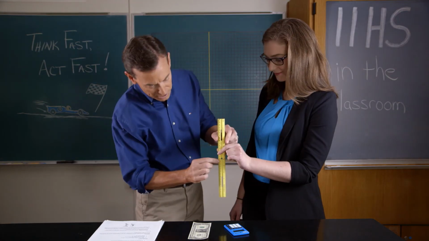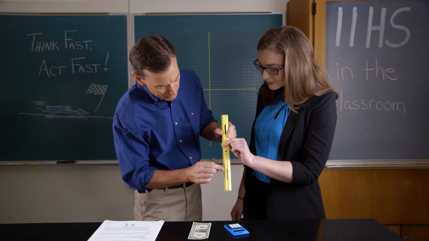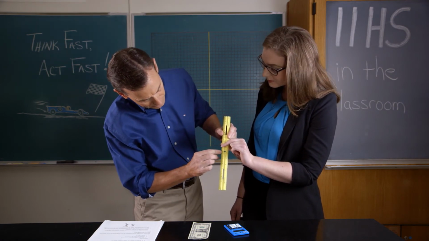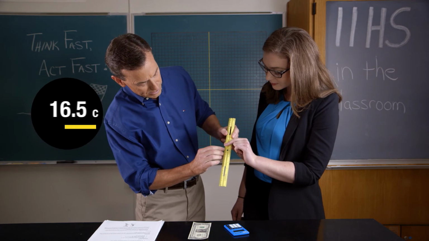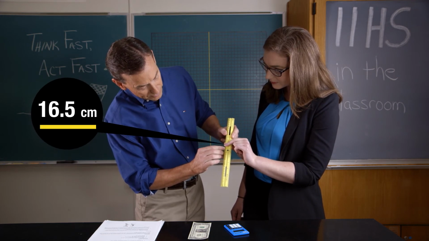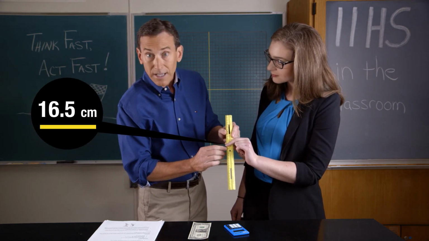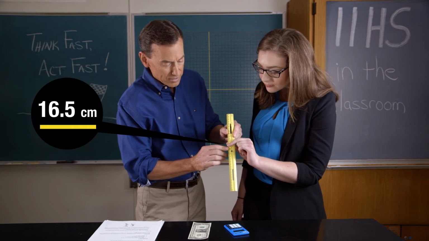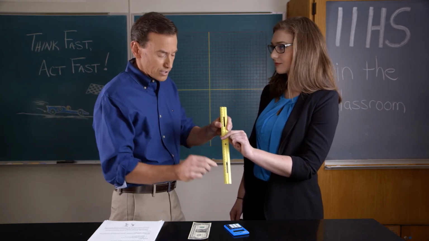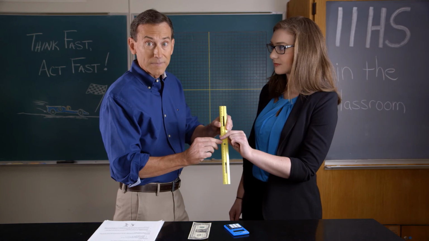Good. This is the measurement we want right here. So let's see how much of the ruler fell through before she caught it. We're right at 16 centimeters and about 5 millimeters. Okay, so write that, 16.5 centimeters. So make sure when you do your measurement that you are measuring to the nearest millimeter. Have fun.